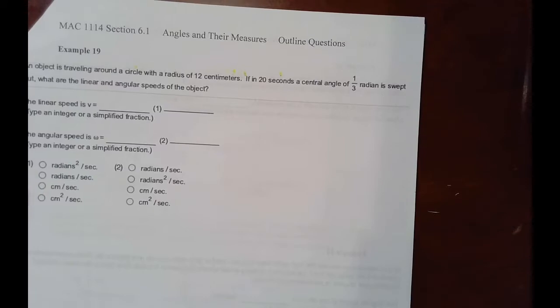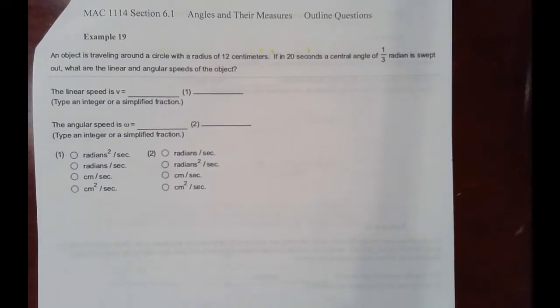Okay, moving to number 19. This says an object is traveling around a circle with a radius of 12 centimeters. If in 20 seconds a central angle of 1/3 radian, so there's your central angle, is swept out, what are the linear and angular speeds of the object?